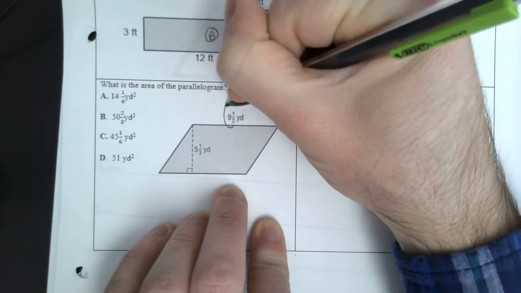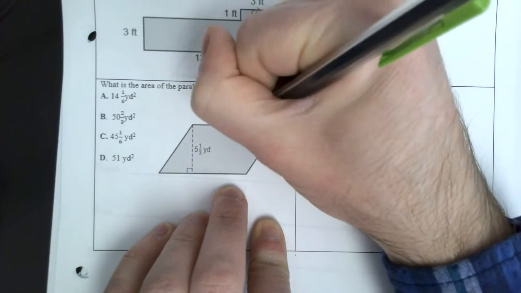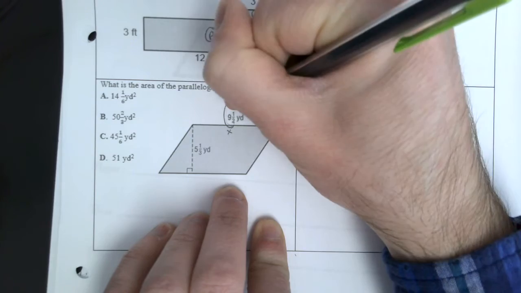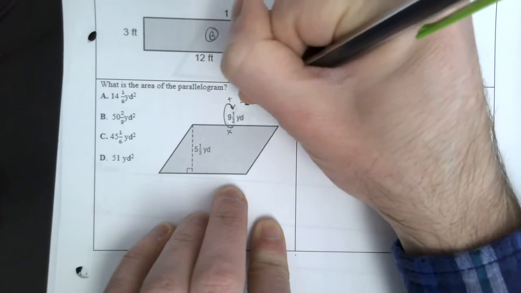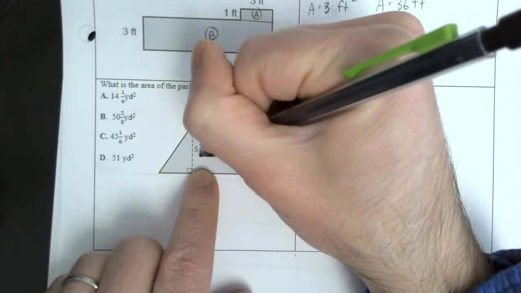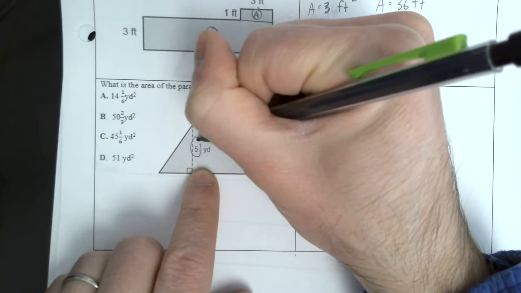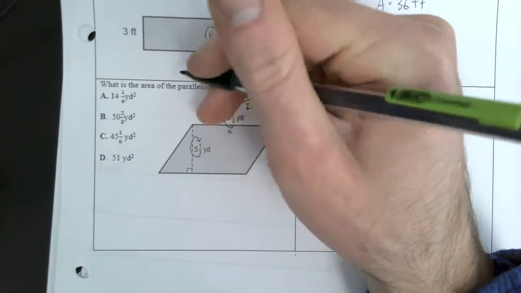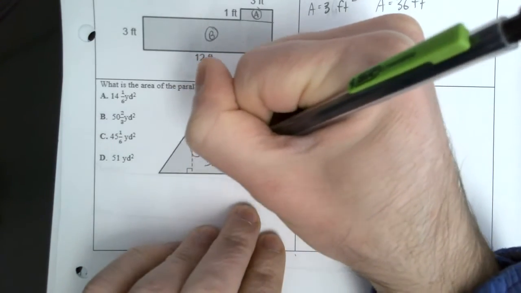So we're going to swoop the 9 1/2 to make it an improper fraction. Multiply the bottom, add the top. 9 times 2 is 18, plus 1 is 19 halves. Then we're going to swoop the bottom. 5 times 3 is 15, plus 1 is 16 thirds.